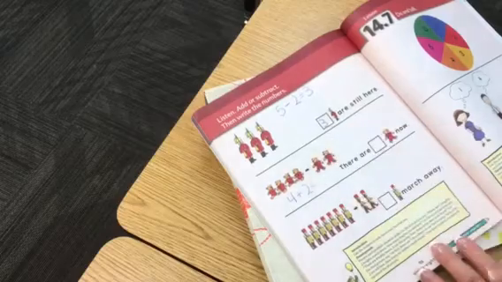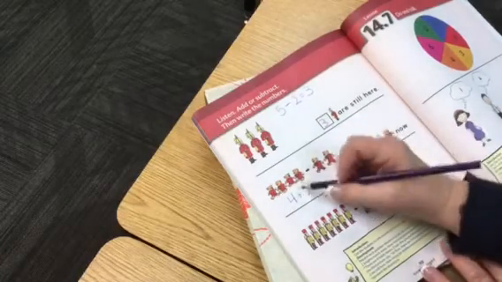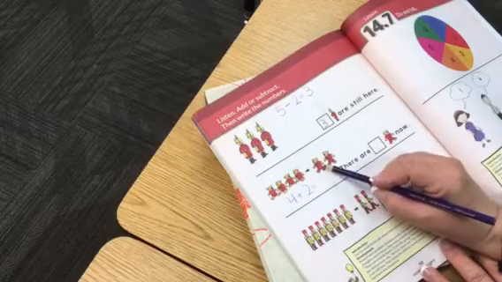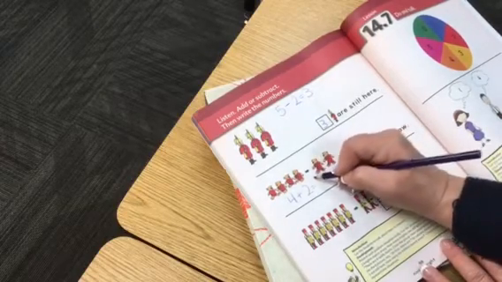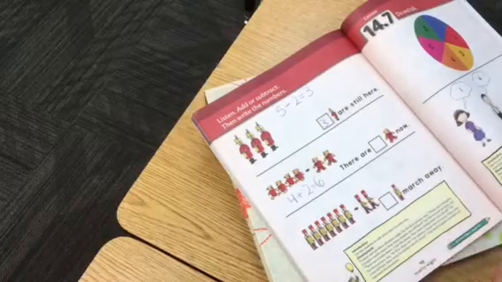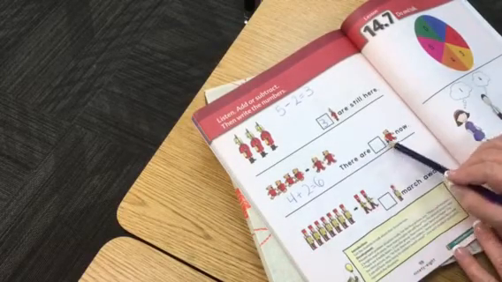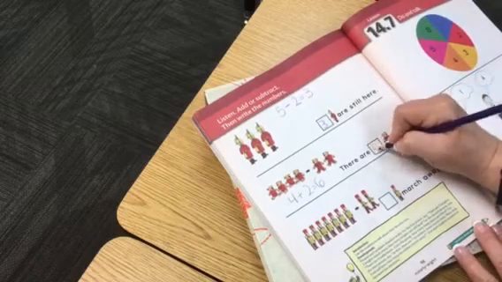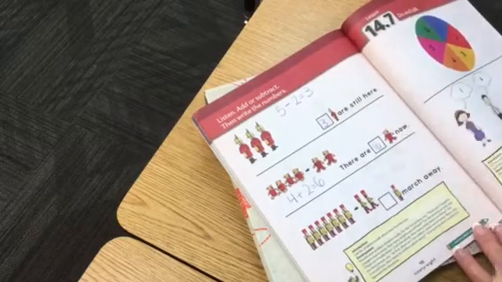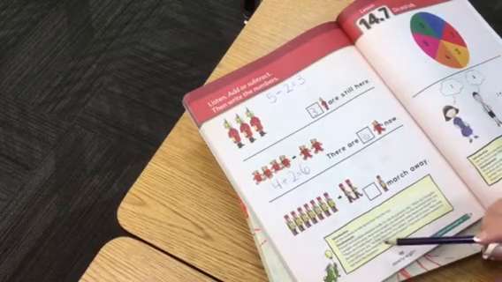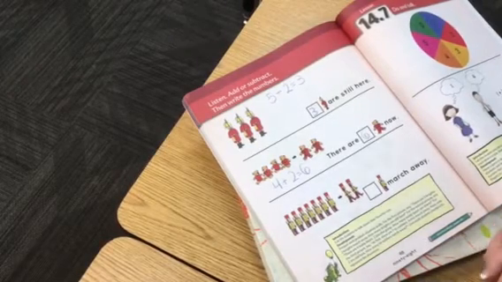How many bears are there now? 1, 2, 3, 4. Adding up 5, 6. There are 6 bears now. And I'm going to finish the sentence. There are 6 bears now.